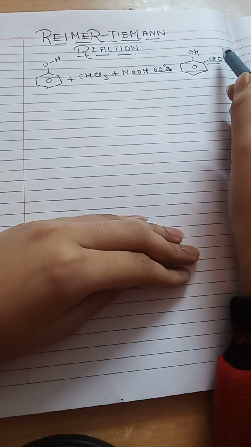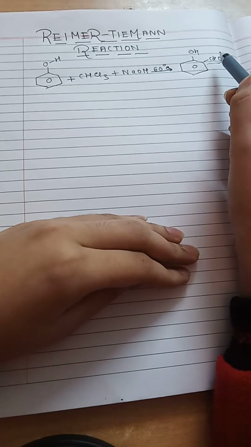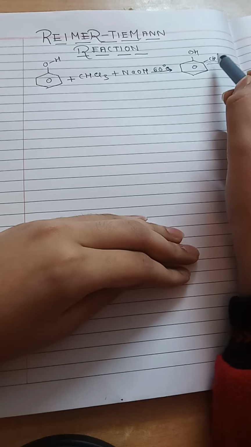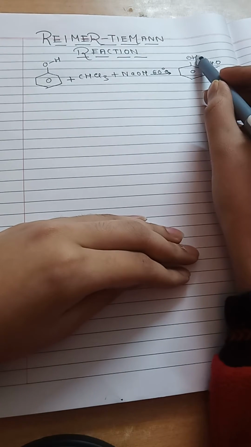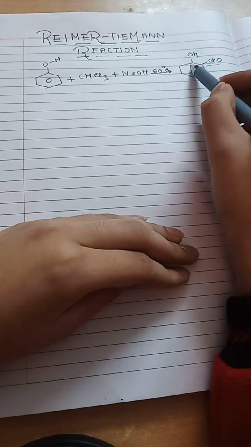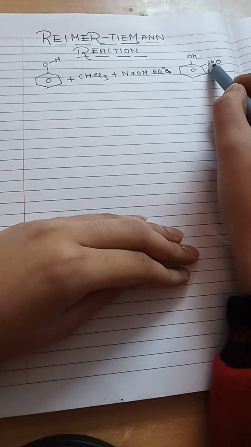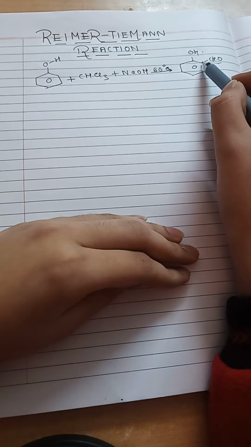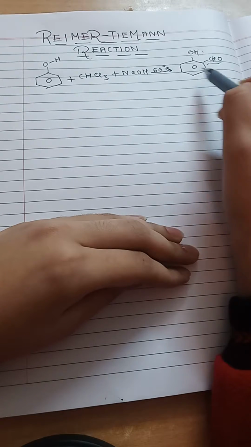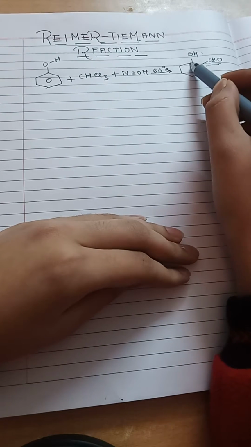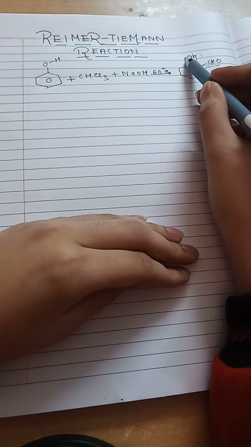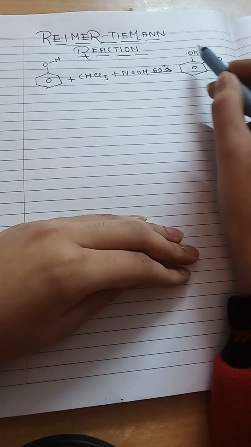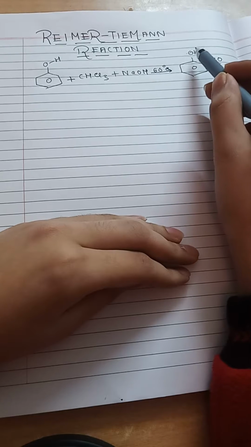So since aldehyde is the more important group over here, we will start naming with respect to this aldehyde group. And this hydroxy group, or this OH group, is at the ortho position to this aldehyde group, that is ortho, meta, para, again ortho, meta, para. So this is the ortho position. With respect to this CHO group, this OH is at the ortho position.